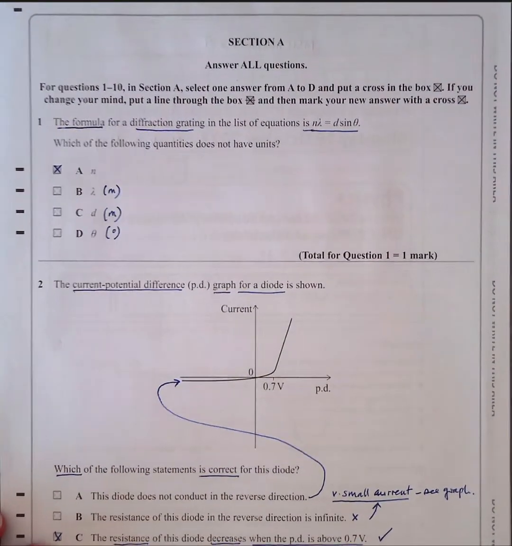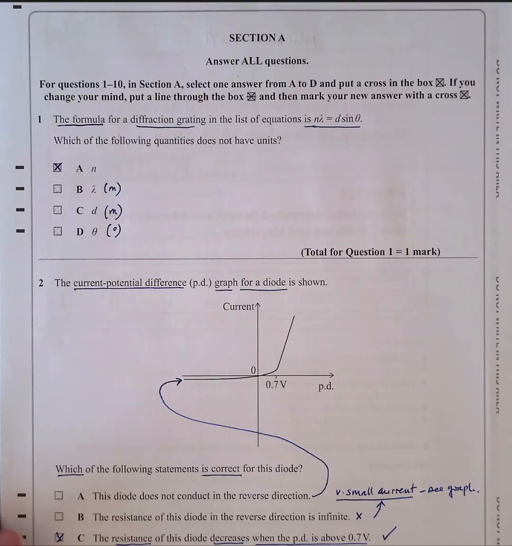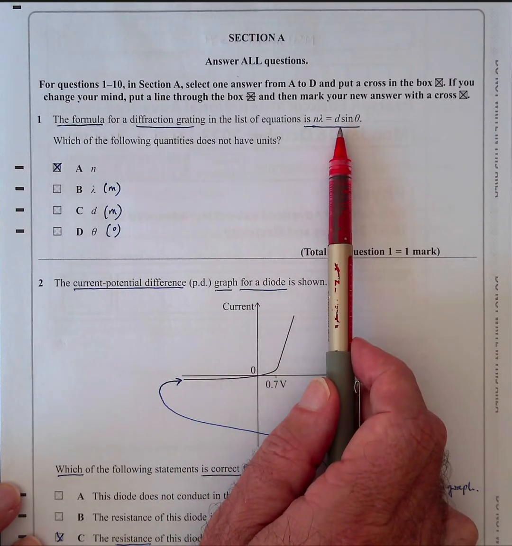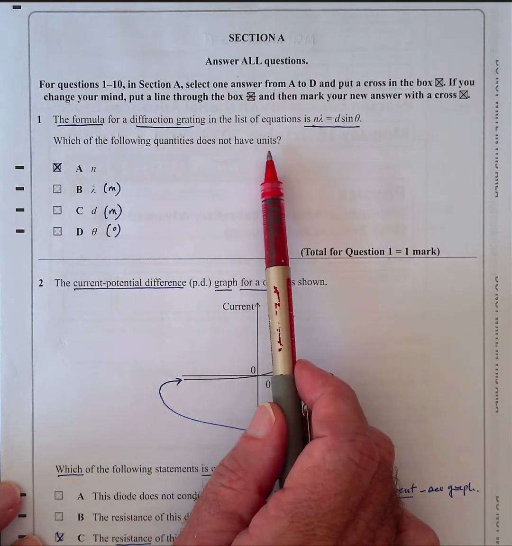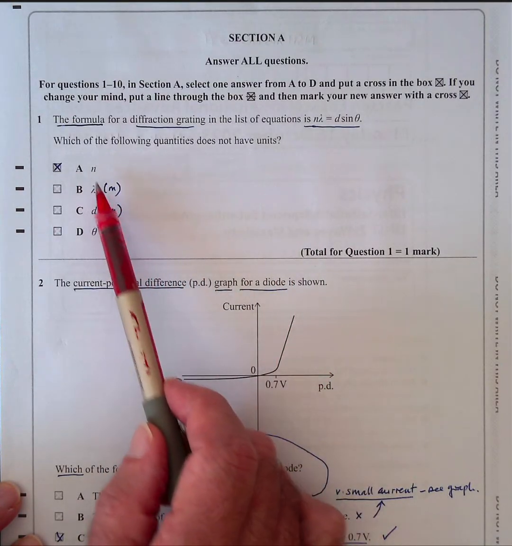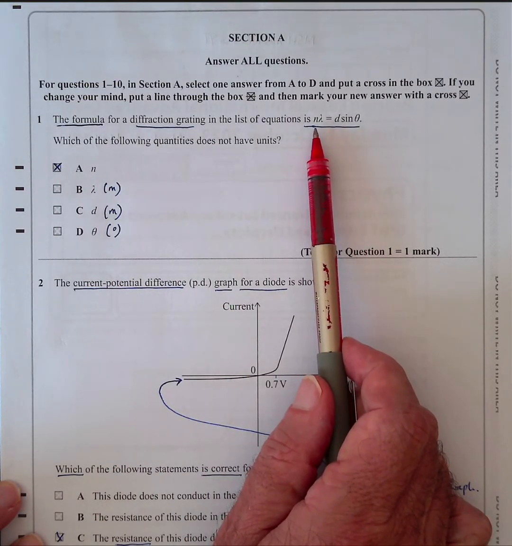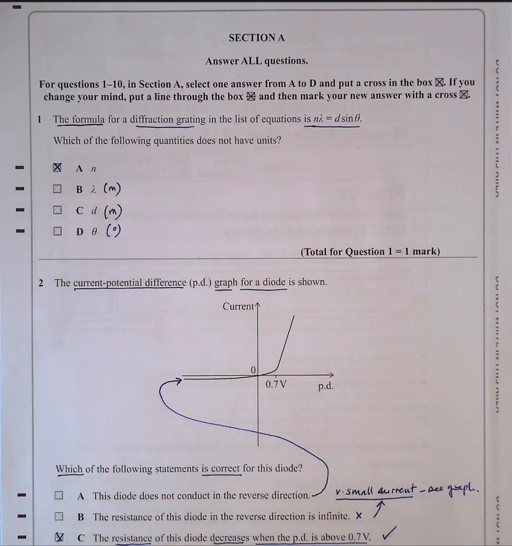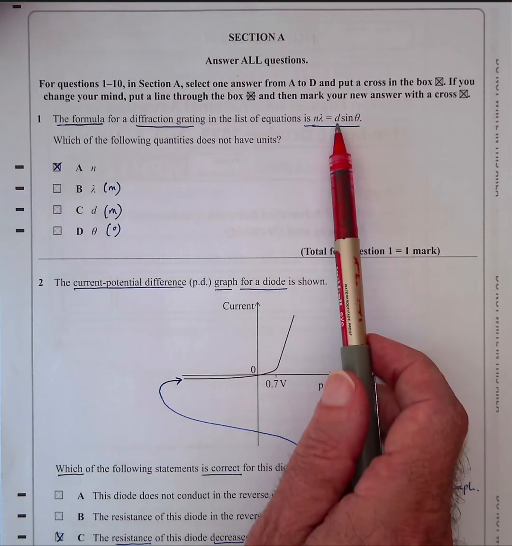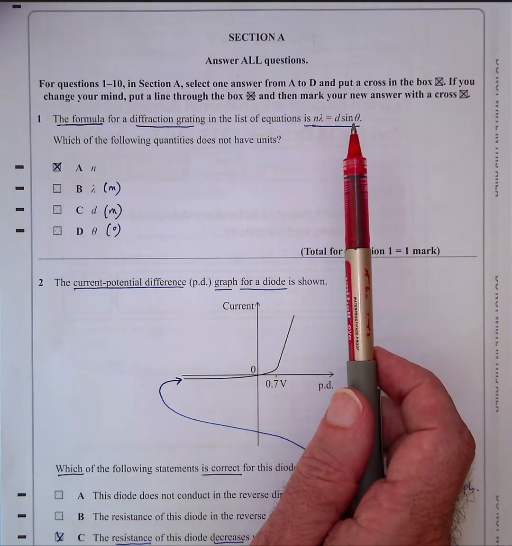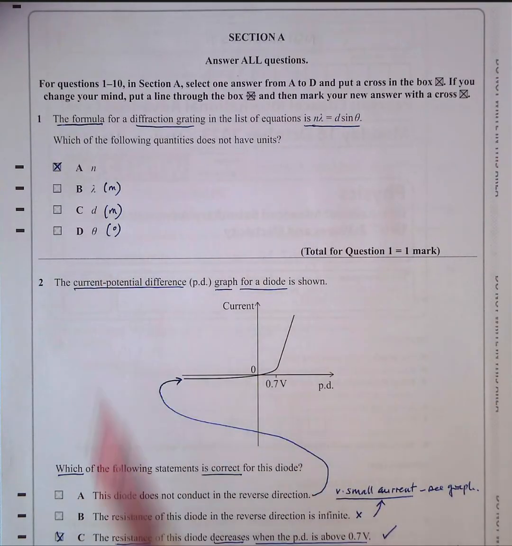Okay, first question: the formula for a diffraction grating is given here. Which of the following quantities has no units? Well, the answer is A. N has no units, it's just an integer, and the other ones all have units. So lambda is in meters. D, obviously, in the equation is also a distance, however small, and theta is in degrees.